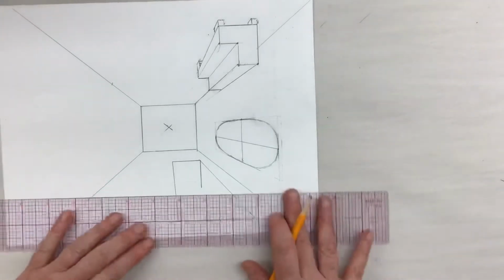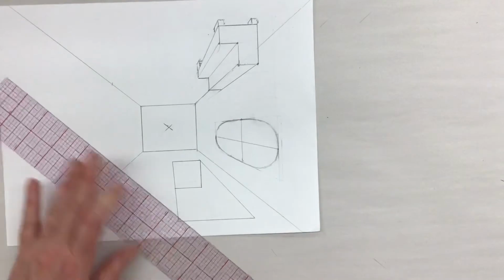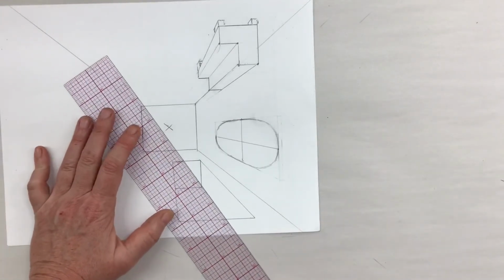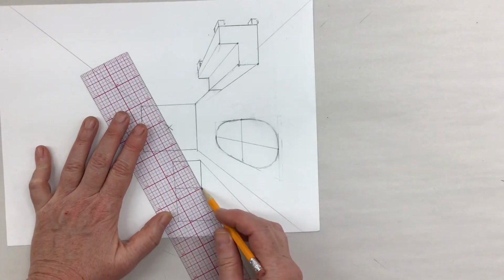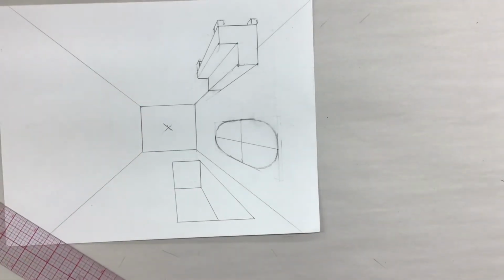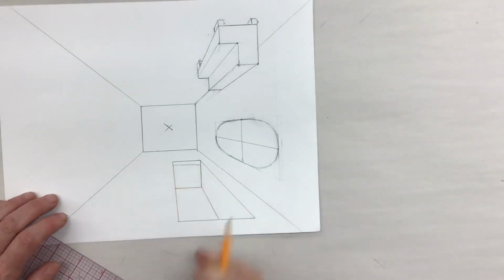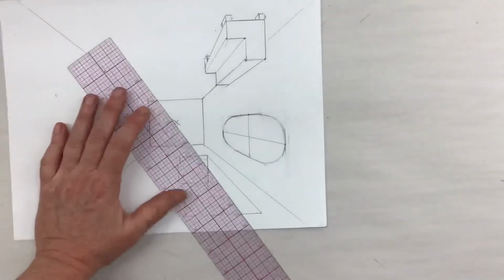Okay. Now I have a new horizontal bottom edge. A new inside corner down there. So now that looks like that's sunken. Now if you do water in it, right, your water line also goes to the vanishing point.